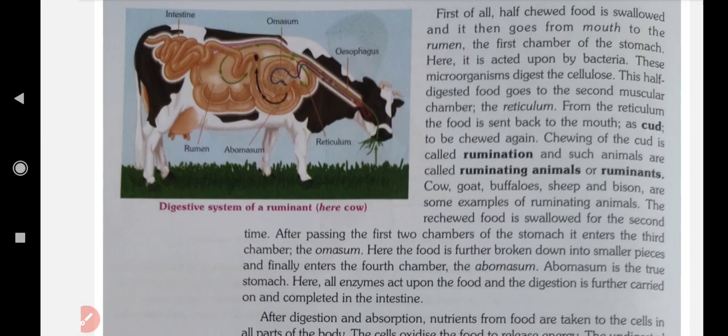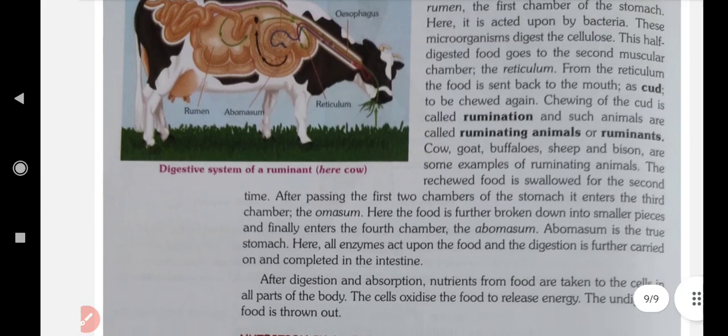Chewing of the cud is called rumination, and such animals are called ruminating animals or ruminants. So cows, goat, buffalo, sheep and bison are some examples of ruminating animals. The rechewed food is swallowed for the second time. After passing the first two chambers of the stomach, it enters the third chamber, the omasum.